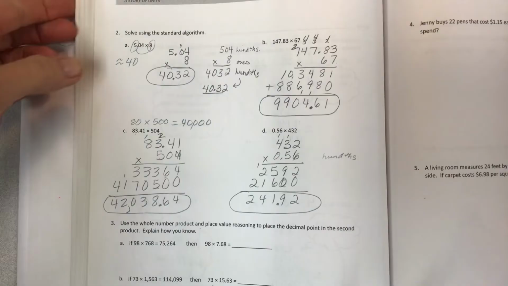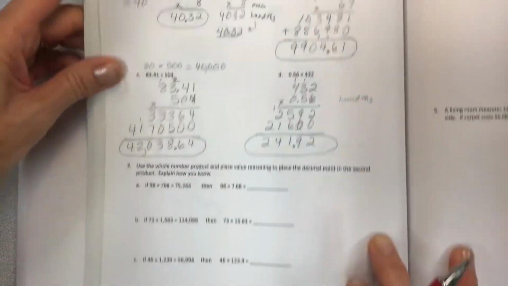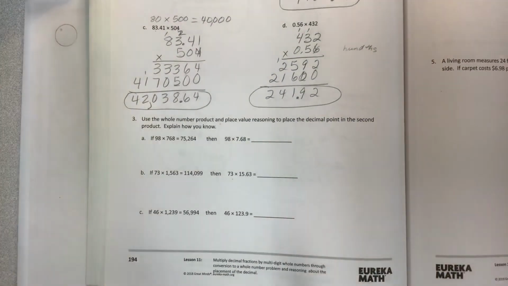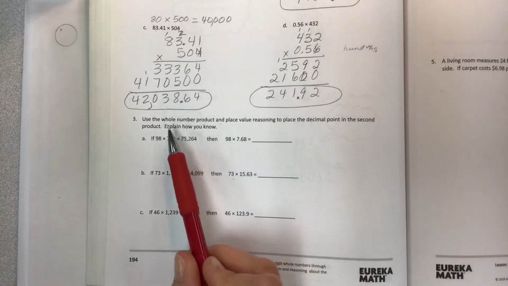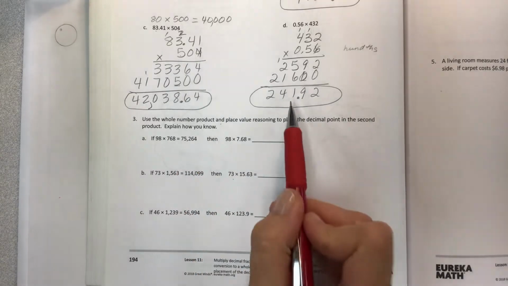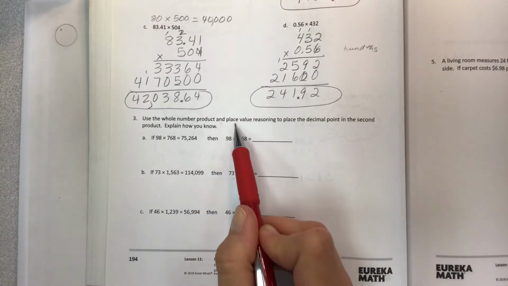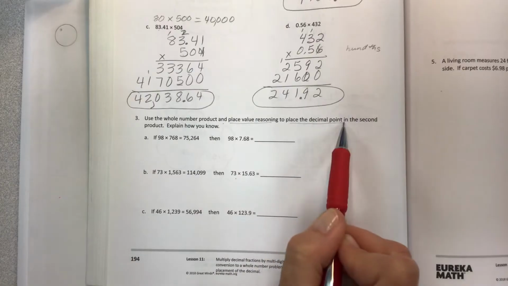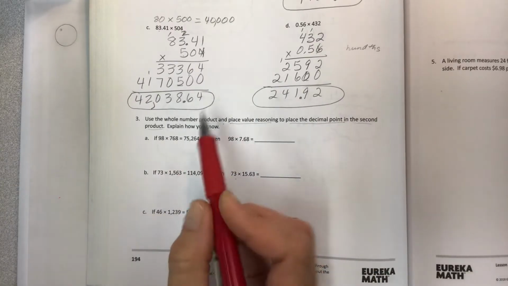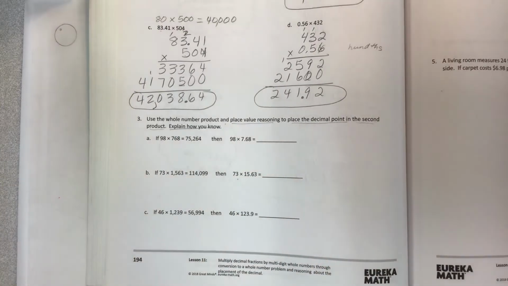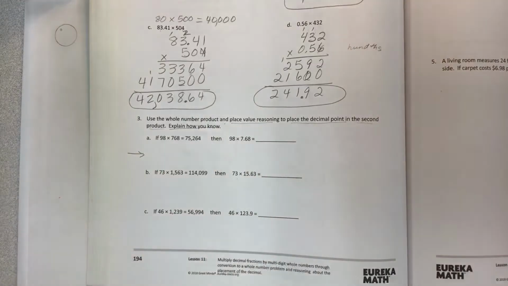Using that standard algorithm and either the old school or the new school way to place your decimal. Now, for number 3, it's really about reasoning. So use the whole number product. Whole number would be like 241. Use the whole number product and place value reasoning to place the decimal point in the second product. And then explain how you know.